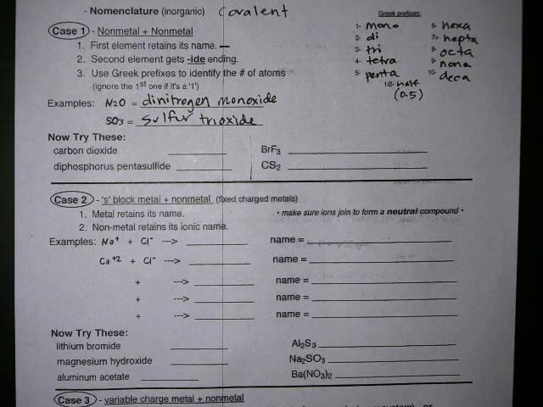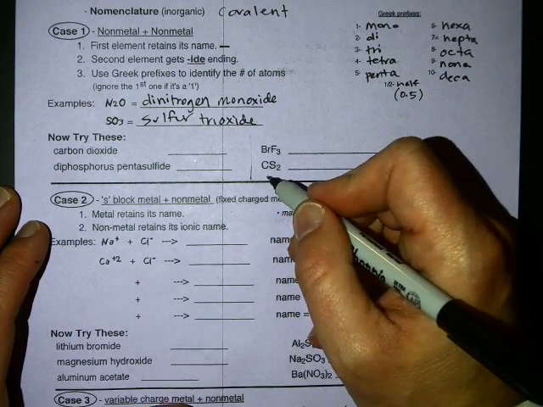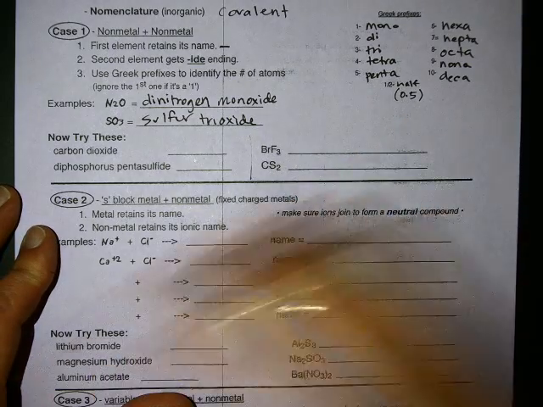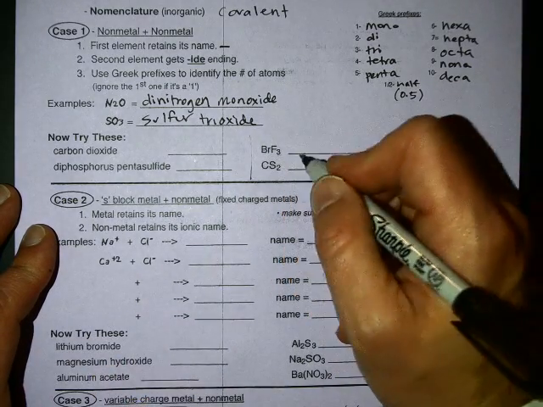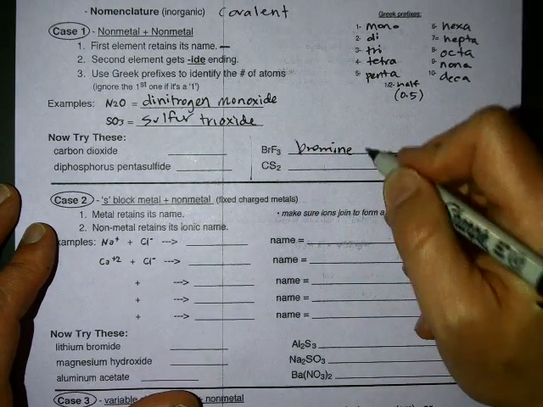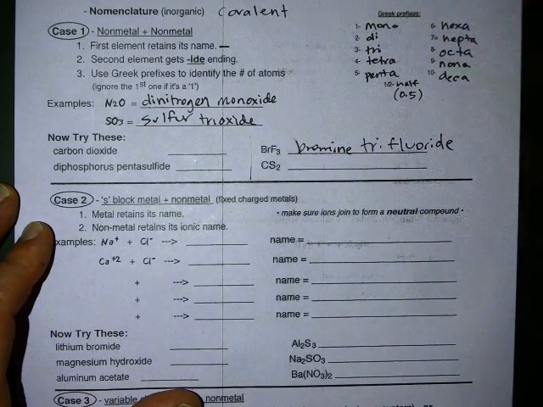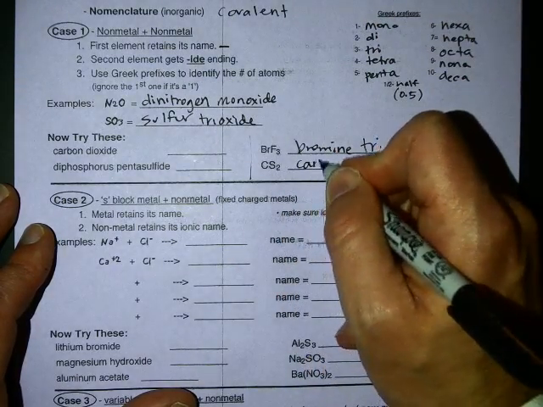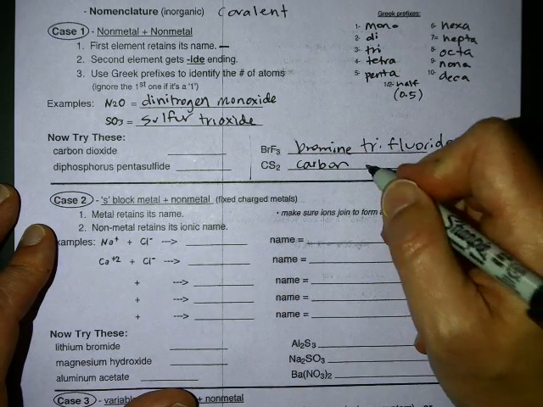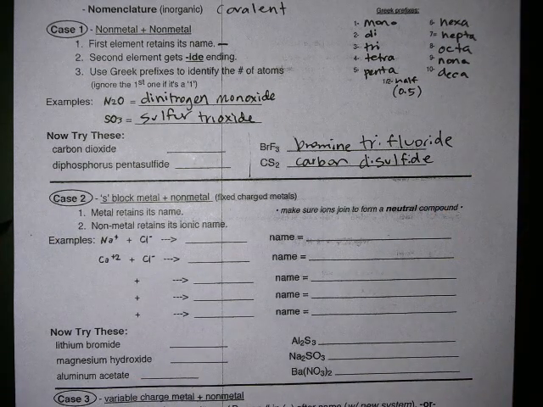Easy, right? Maybe I should have done this one first. Again, when the first one's by itself, do not give it the mono prefix. Otherwise, use all the prefixes for all of them. So this is bromine. And then this is 3 fluorine, so trifluoride. We're following these rules here. CS2, carbon, 2 sulfurs, disulfide. Yes, hands up, you got them right.